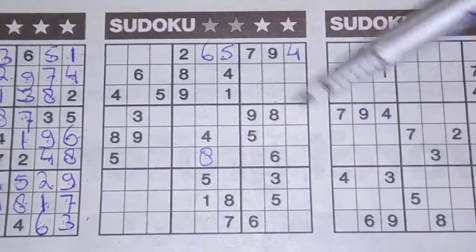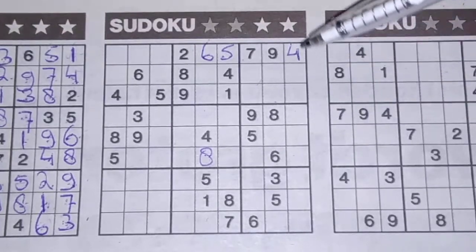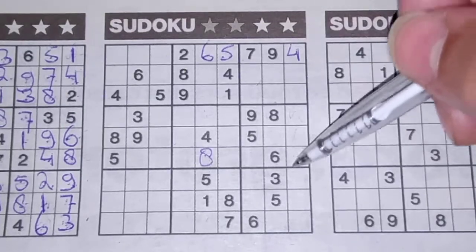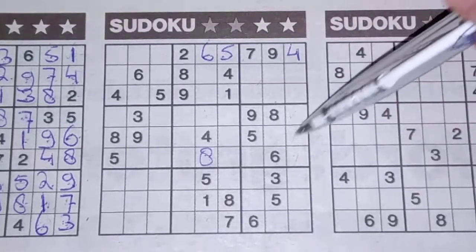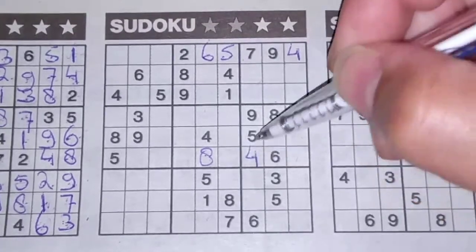In this big square, 1, 2, 3, 4, 5, 5 missing numbers. One of the missing numbers is a 4. We see here 4, no 4 in these 3 boxes. Therefore, no 4 in those 2 boxes. 1 box left for the 4, it should be here.